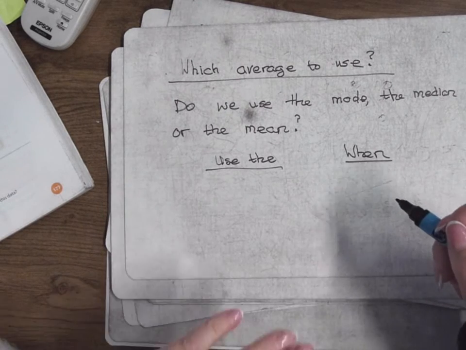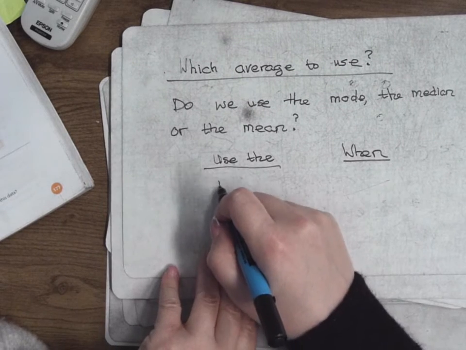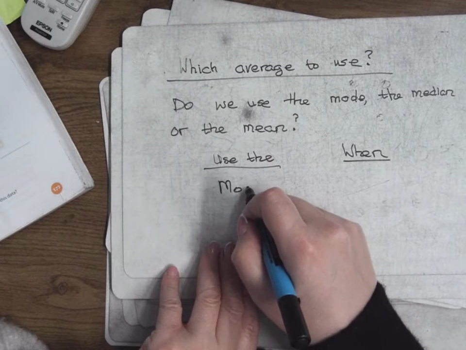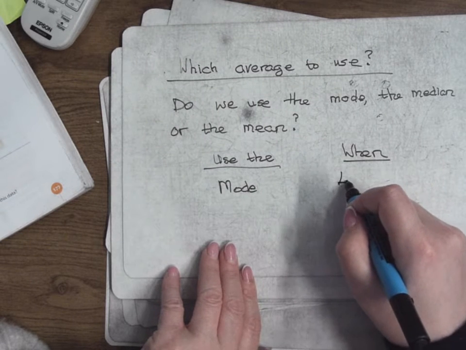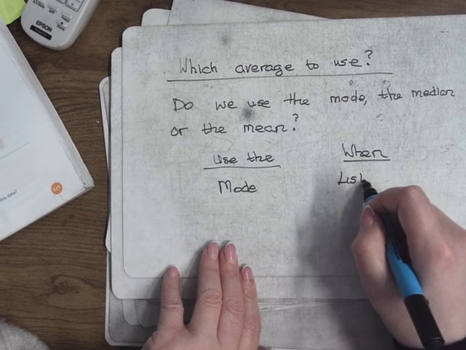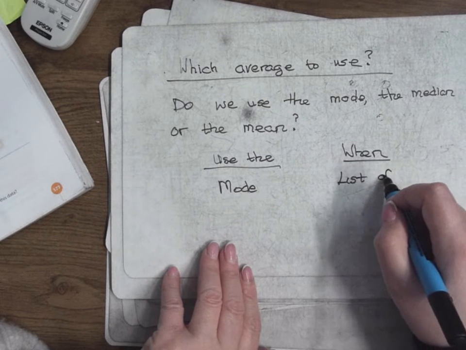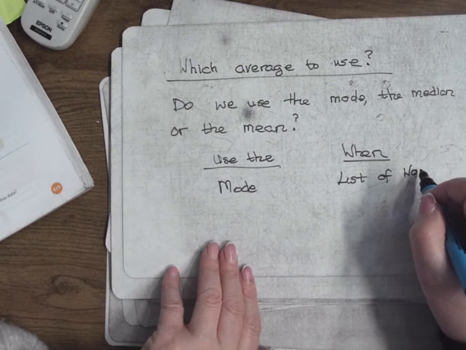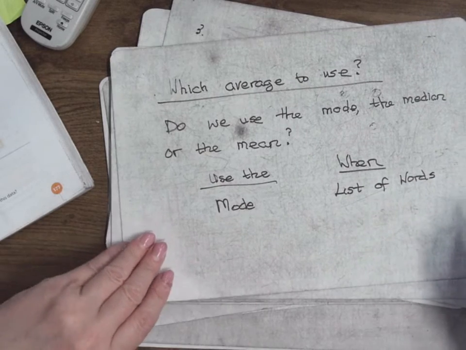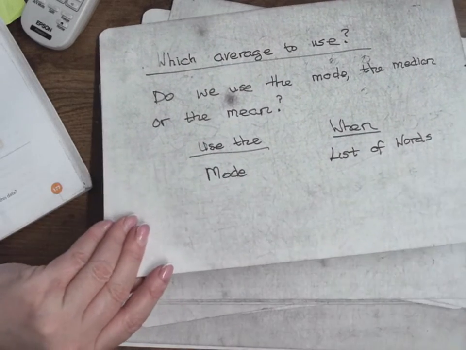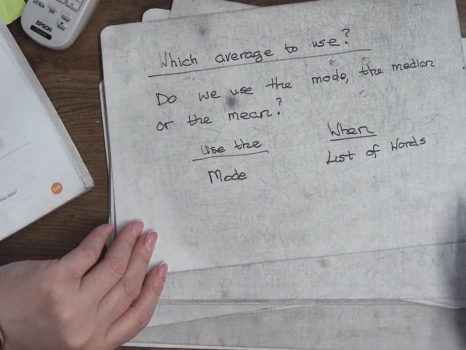For example, the only time the mode is useful really is when you have a list of words. So if I went around and asked you all your favourite colour, right, okay. So if I went around and asked you all, again, just write this bit, don't write the other board. I'll leave you to write that down.